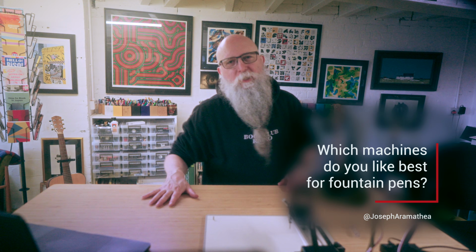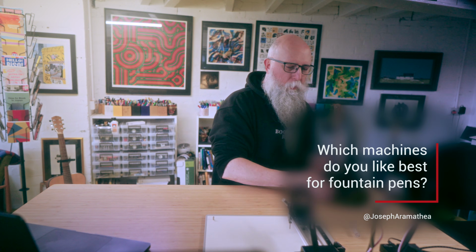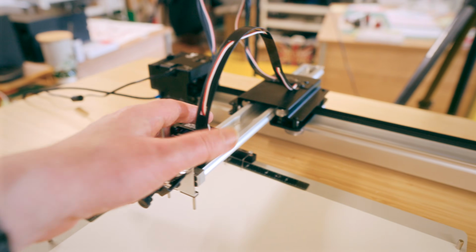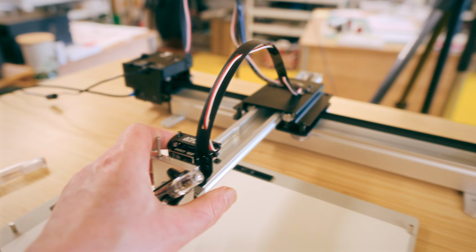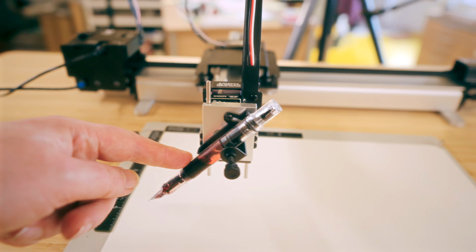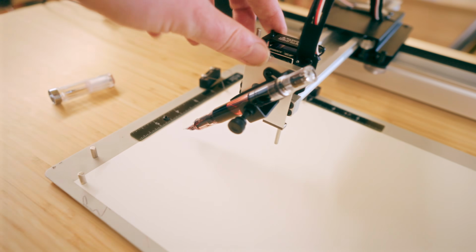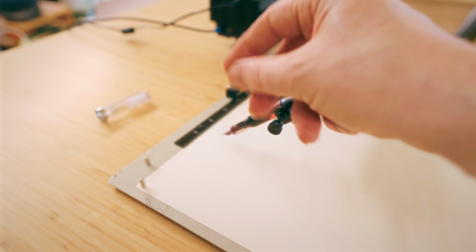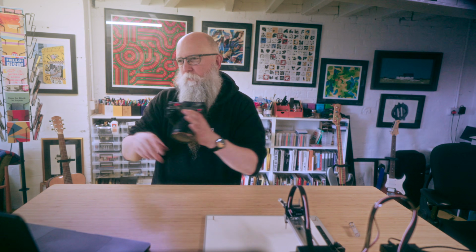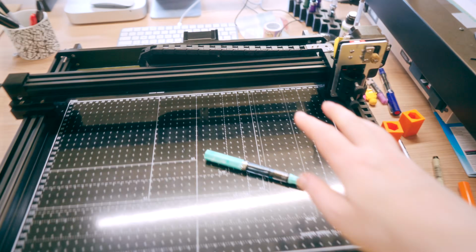Joseph asks, which machine do you like to use for fountain pens? I like the Nextdraw and the AxiDraw because, if I show you here, you've got this arm here where the carriage moves from left to right. The arm moves in and out, and then the pen sits on the end, on the face of the end of the arm. So when it's writing, it's at this angle, which is a bit more like how you write with a fountain pen.